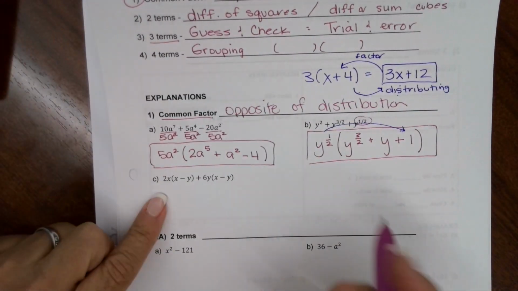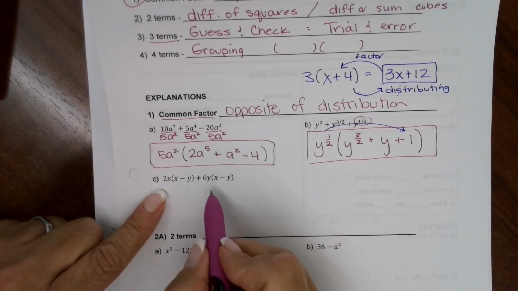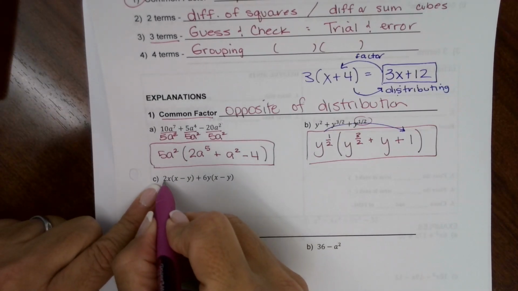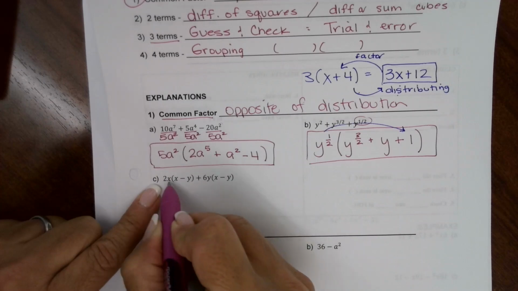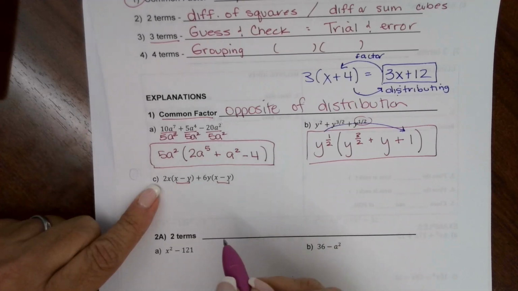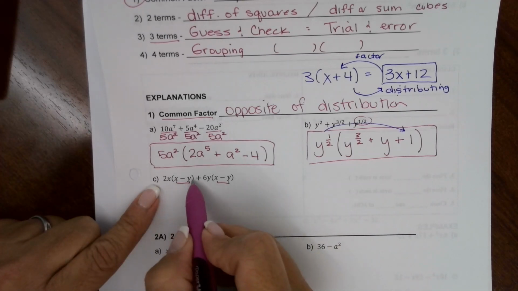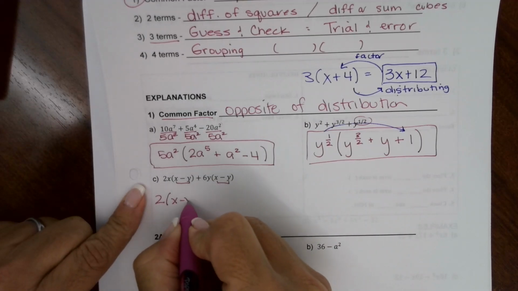Okay? Now with this one, I could go ahead and FOIL it out and see what I can pull out. But if I look at this, I have a 2 and I have a 6. So I know I can pull out a 2, right? X and Y, I can't do anything here. But this X minus Y, that is actually a factor because the whole thing is in parentheses. So I'm going to pull out a 2, X minus Y.